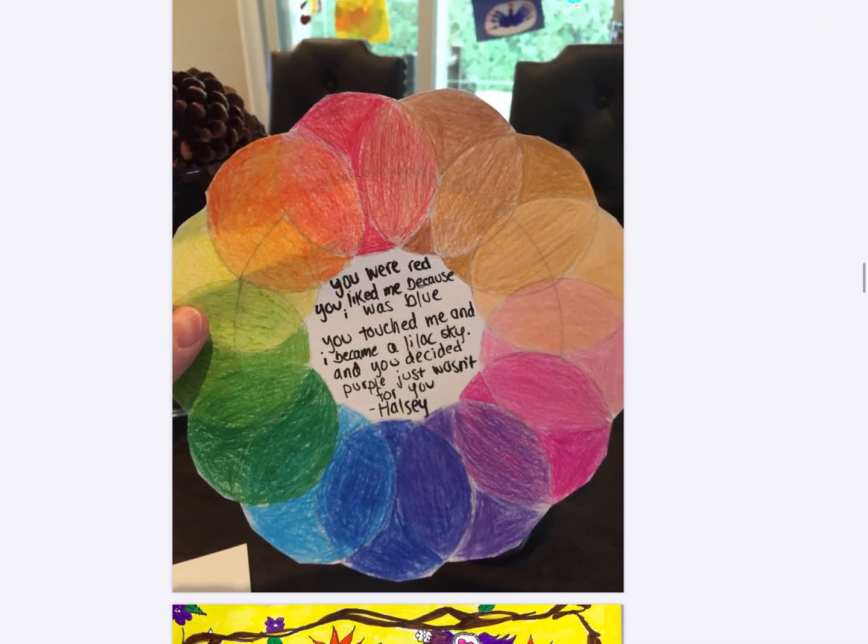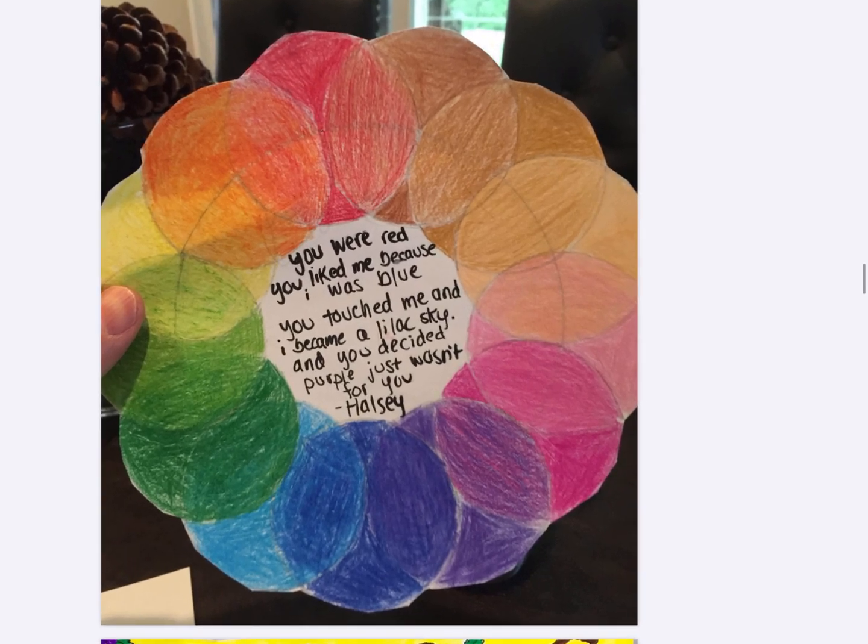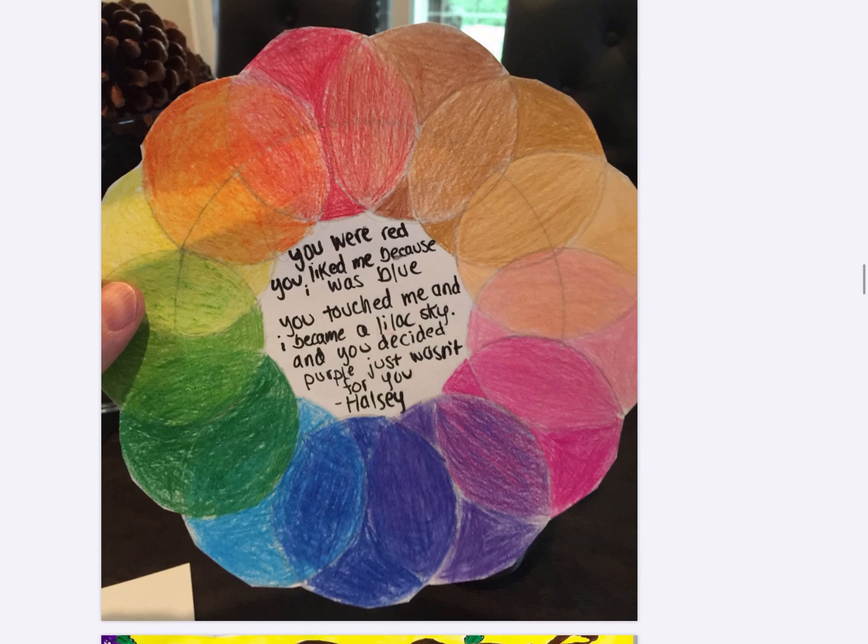This was a cool piece, and I remember when the student turned it in, it originally had nothing in the middle. And I said, do you want to think about adding some language? And she put these Halsey lyrics in there. And this is a cool color wheel sort of a piece.